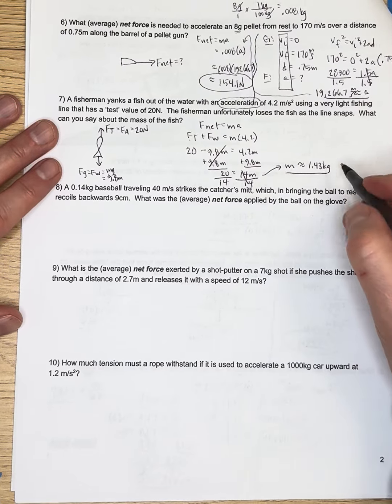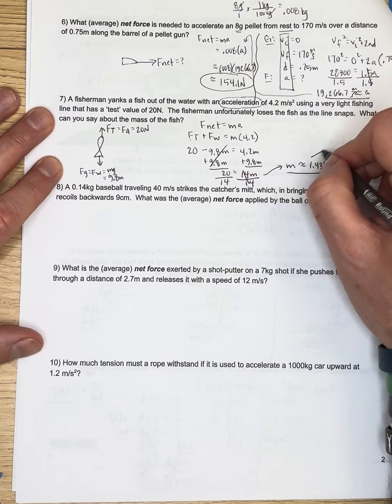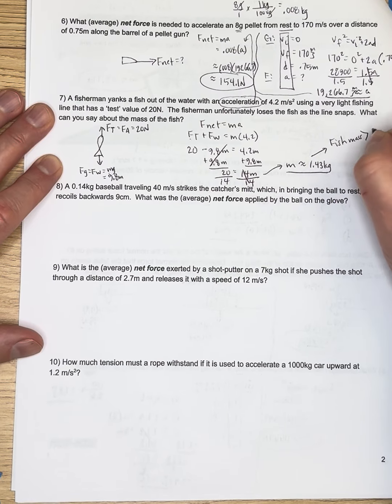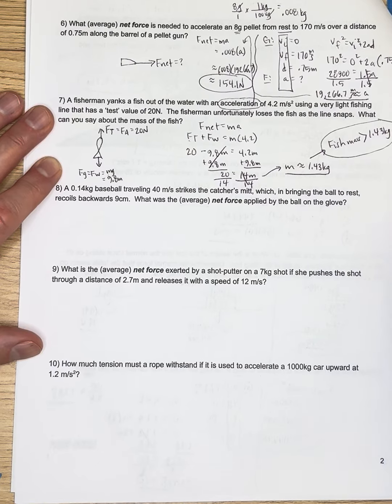So in terms of tying this back to the question, now the line snapped. So basically what this means is the fish mass is greater than 1.43 kilograms. That's why the line snapped.